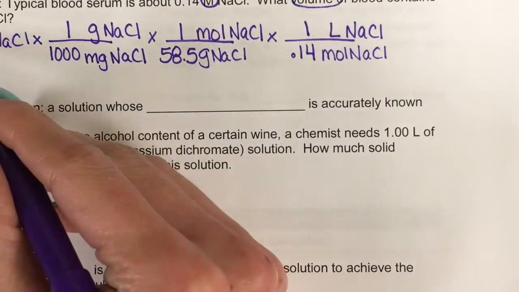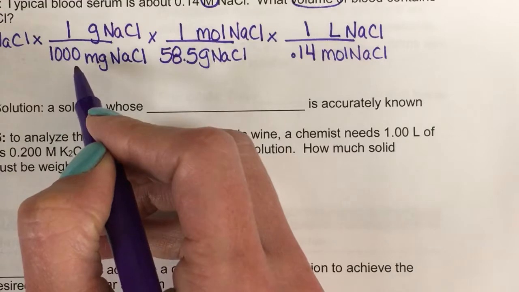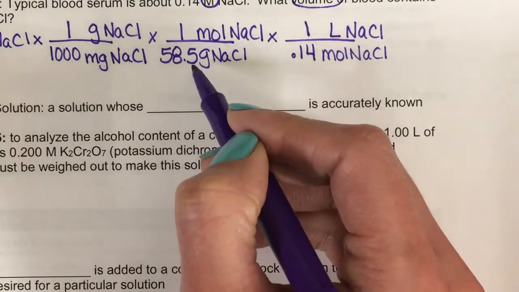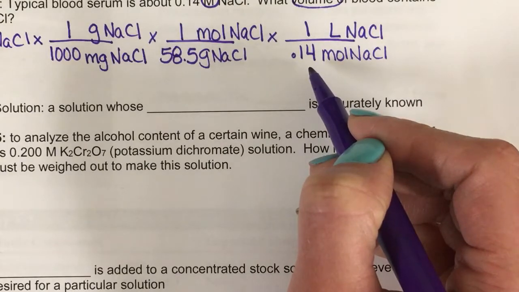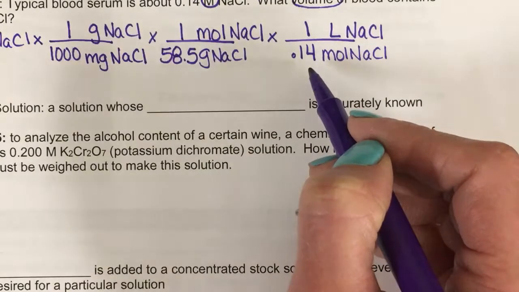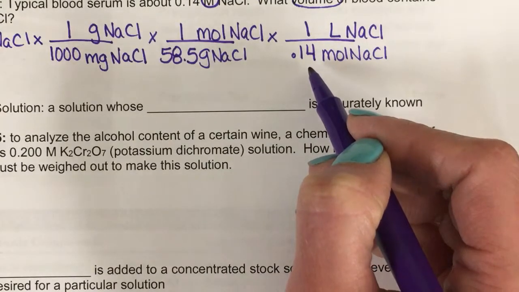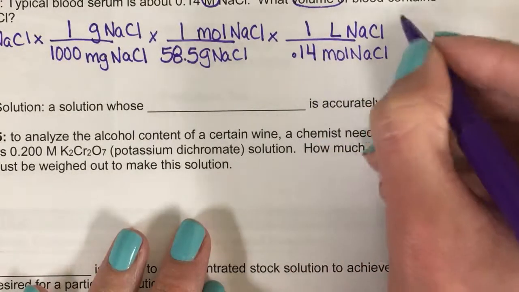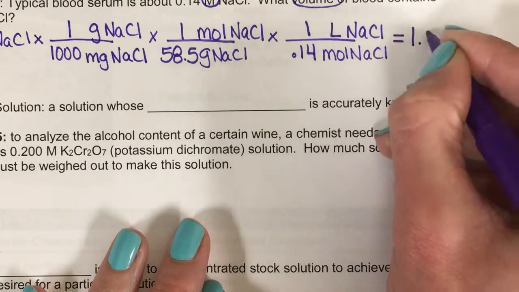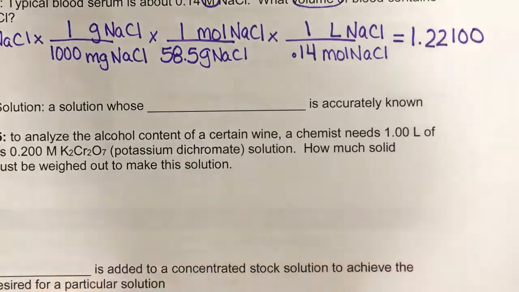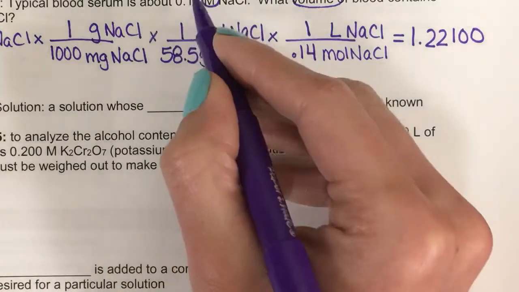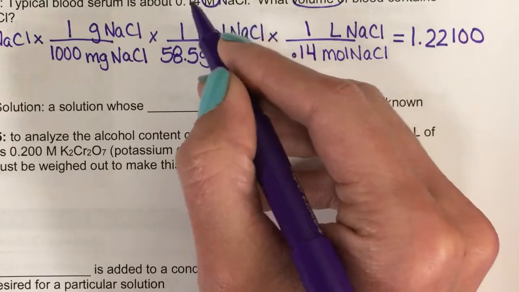So I'm going to take 1 divided by 1,000 divided by 58.5 divided by 0.14. And when I plug that into my calculator, I get 1.22100. Now, I know that I can only keep 2 sig figs.